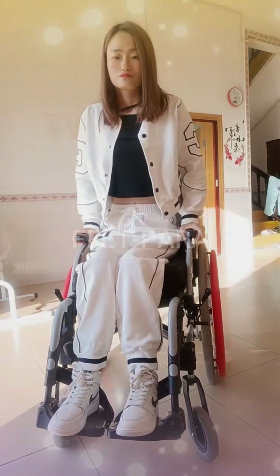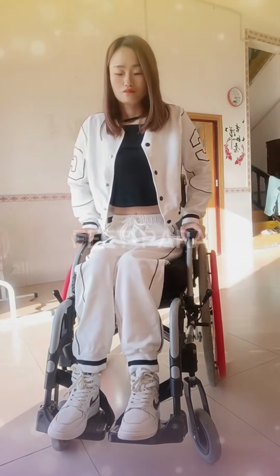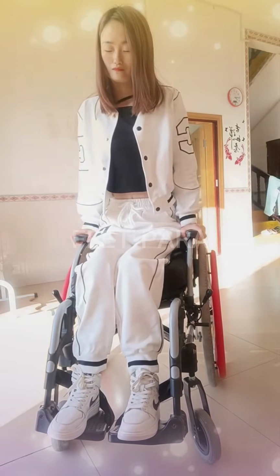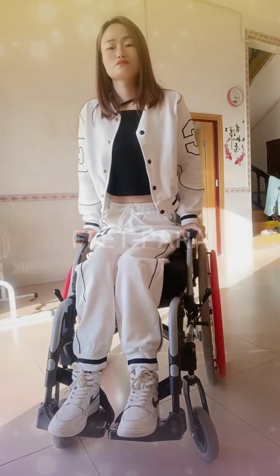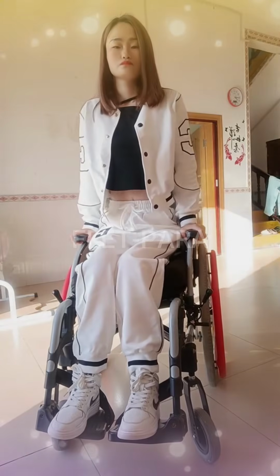Two, stand assist transfer. In this method, a standing frame or a transfer aid, such as a standing lift, is used to help the paraplegic person stand up. With assistance from caregivers or using support bars, the individual can be moved from one surface to another while partially weight-bearing.